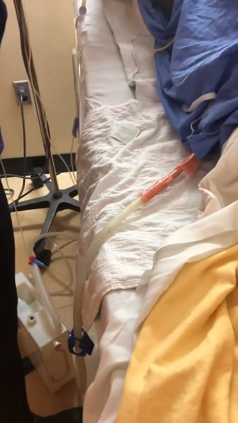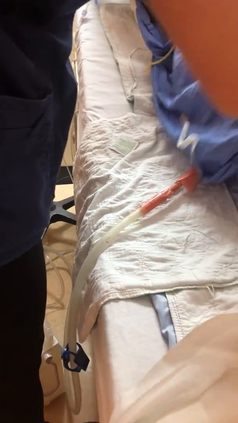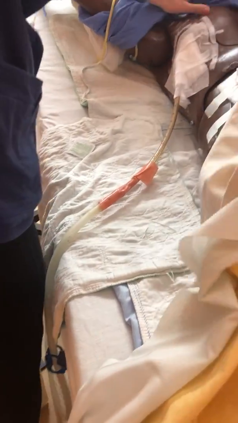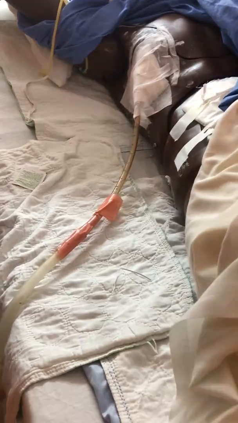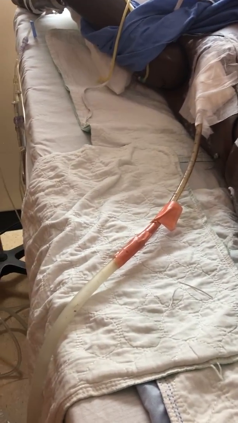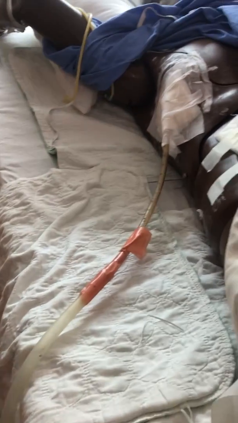Get that out of the way, good. I'm just going to keep him covered as much as I can. Expose the site, thank you. Okay, so we followed the line to him, nothing is kinked. The pleurovac is below the drainage site, so everything can drain smoothly, so that's good.